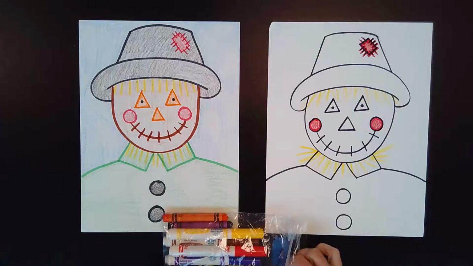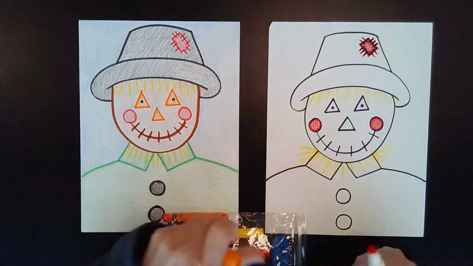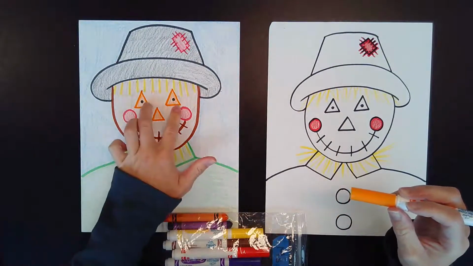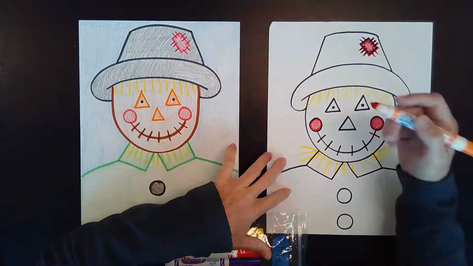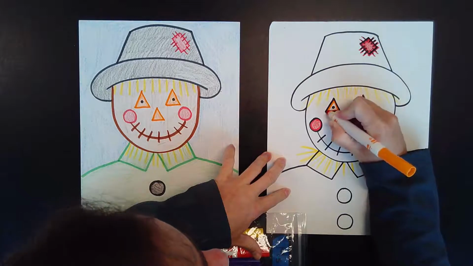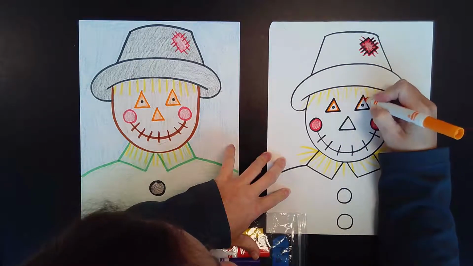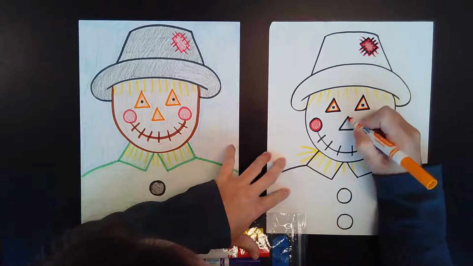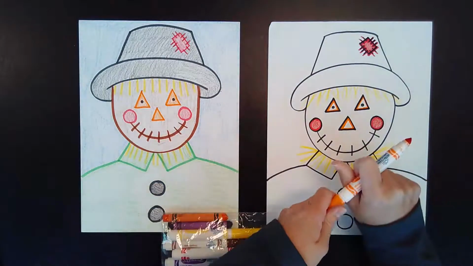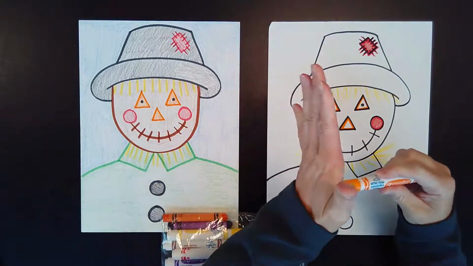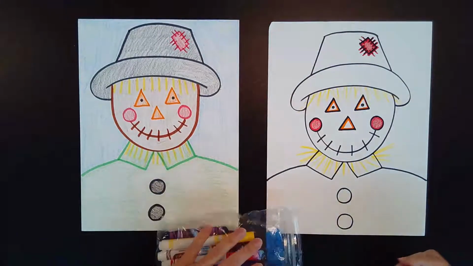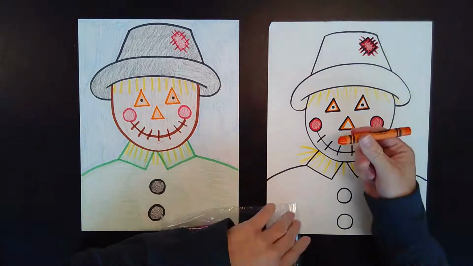Let's do orange next. So find your orange marker. Now the only things that are orange are two eyes, nose. So I'm going to outline my triangles, because there's 3 of them, 2 eyes and a nose that are triangles. And once I've outlined them, I take my marker and snap that cap. Put my orange marker up, and get out my orange crayon.